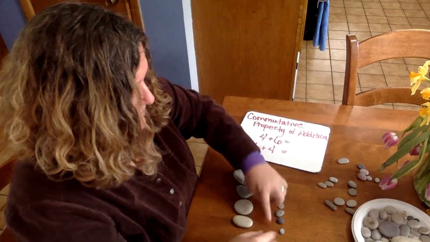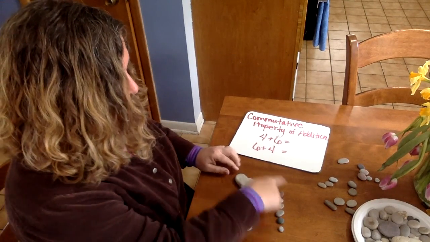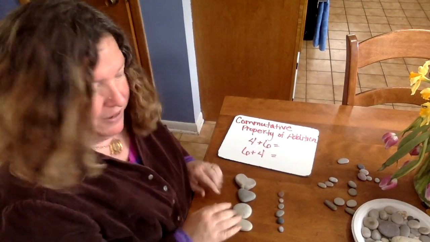2, 3, 4, 5, 6. Okay, so I've got 4 big rocks and 6 little rocks. If I put those together, how many rocks is that?